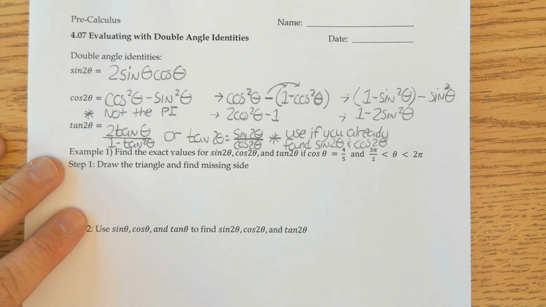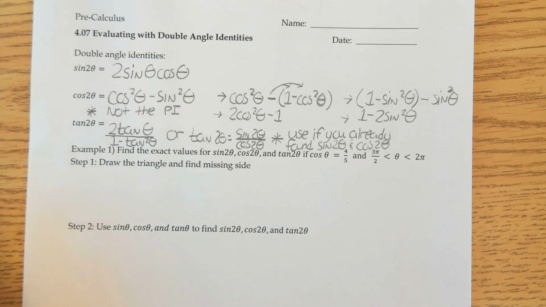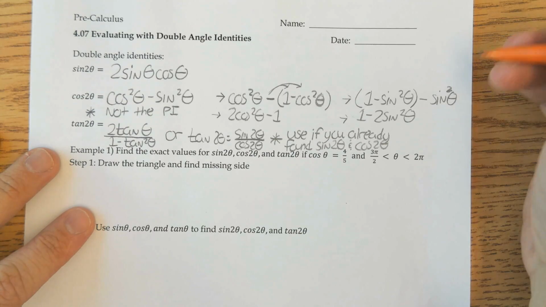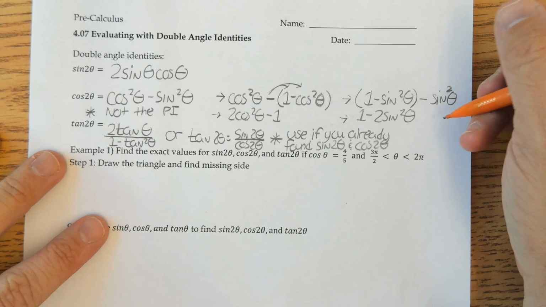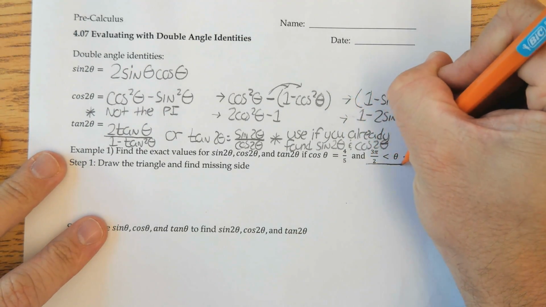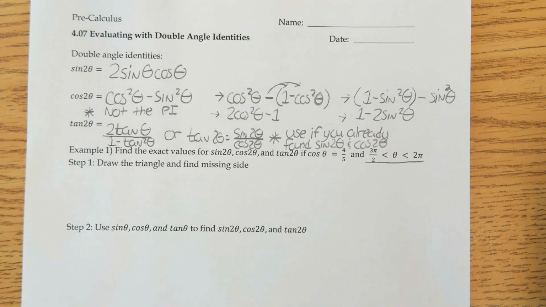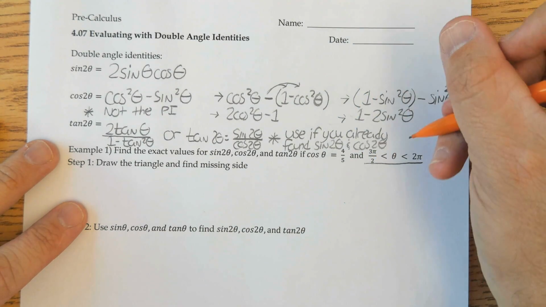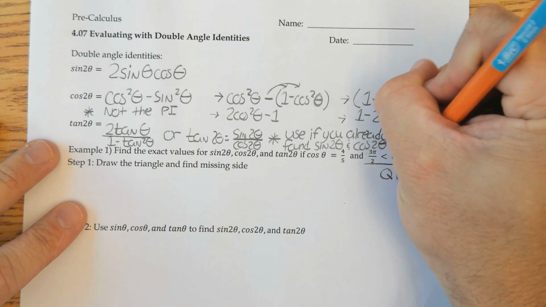So just 2 examples today, let's go ahead and look at those. It says find the exact values for sine 2 theta, cosine 2 theta, and tangent 2 theta if cosine theta equals 4/5 and our domain is restricted to 3 pi over 2 and 2 pi. This is good because we did a couple problems yesterday with drawing triangles, and today this whole section is about doing that to come up with our solutions. The first thing I need to do is determine what quadrant my triangle is going to be in. Well, 3 pi over 2 to 2 pi is going to be quadrant 4.